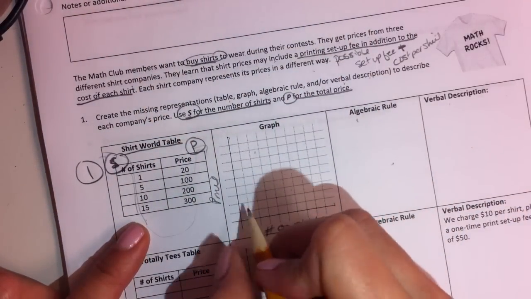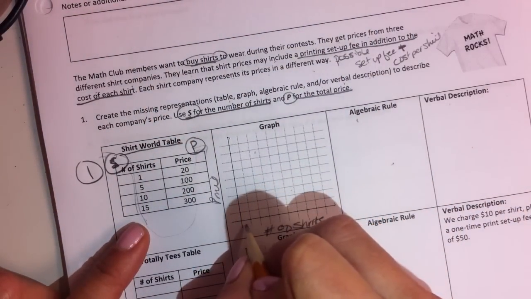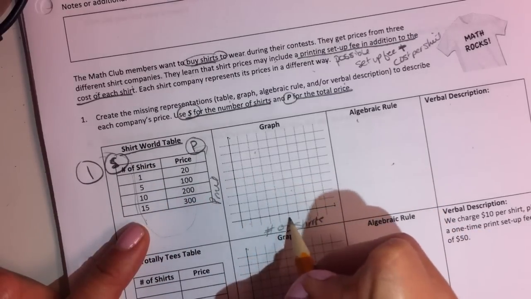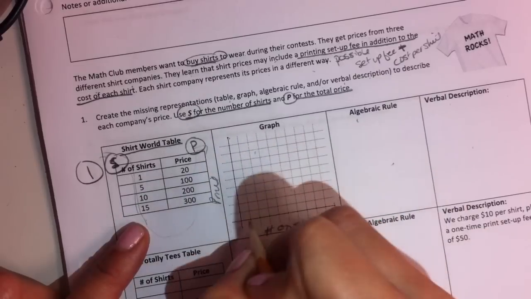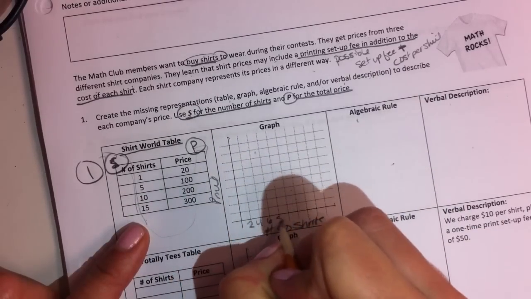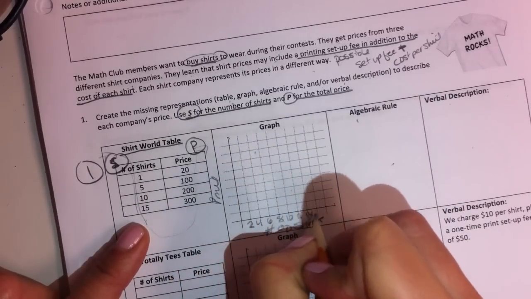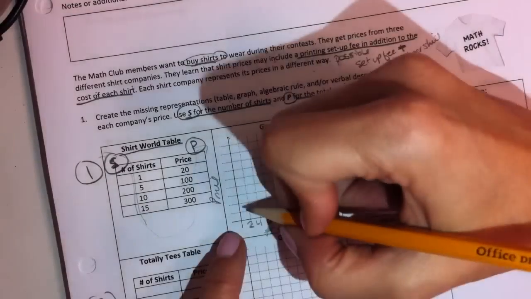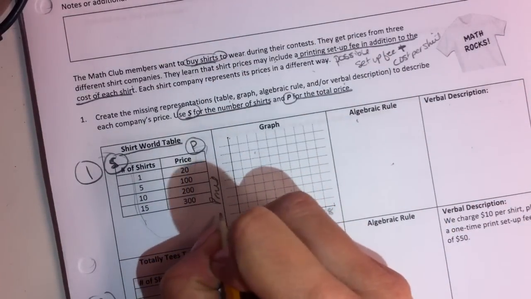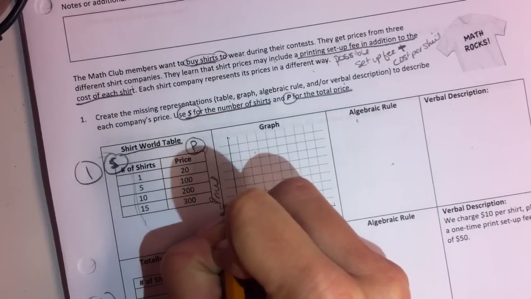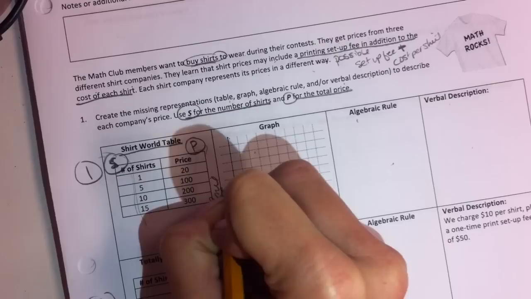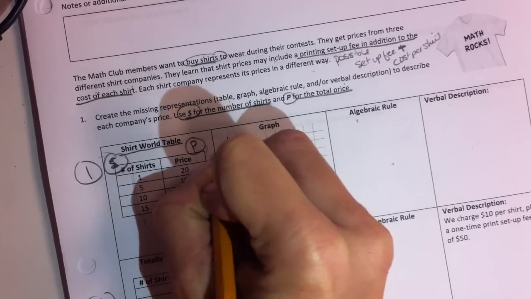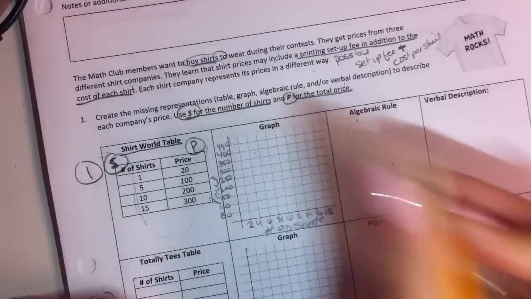For the number of shirts, we've got to go up to 15, so let's go by twos: 2, 4, 6, 8, 10, 12, 14, 16, 18. We've got to go with prices. We've got to go to 300, so let's go by 50s: 50, 100, 150, 200, 250, 300, 350, 400, 450.